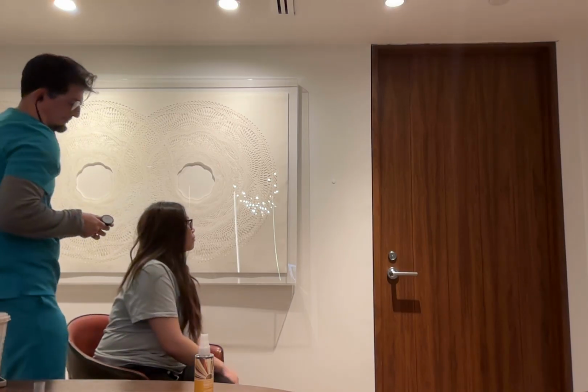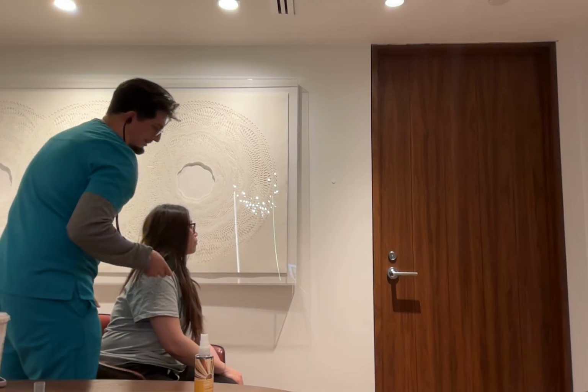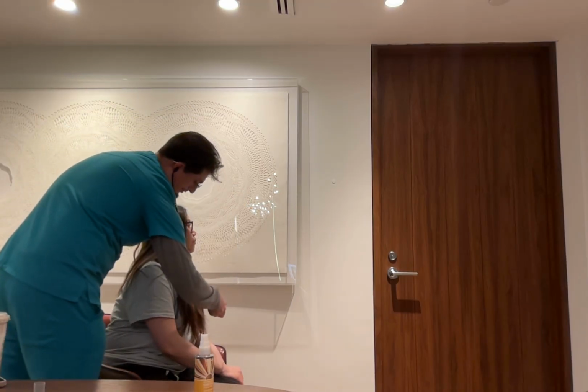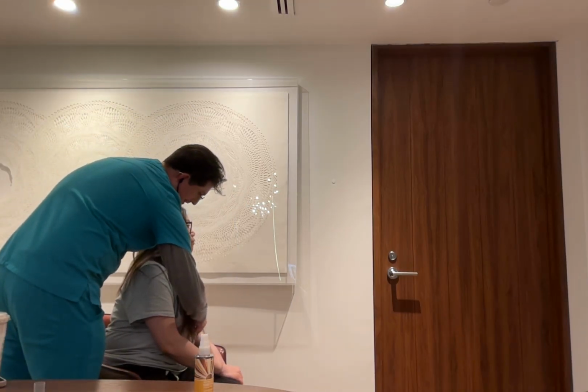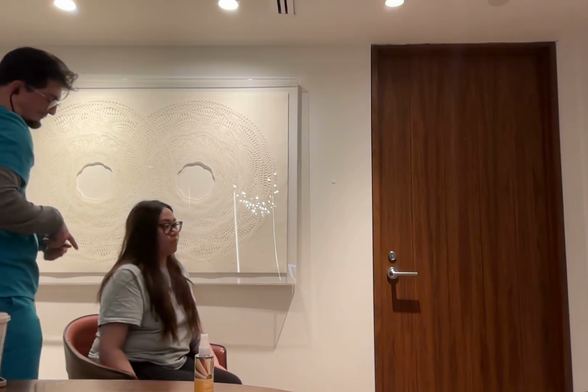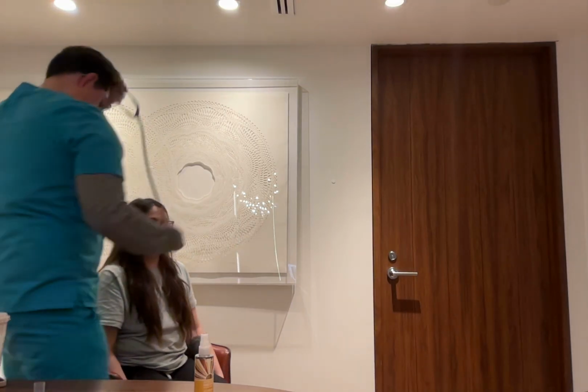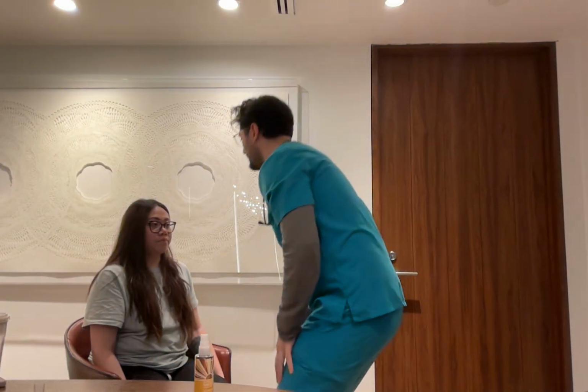And now I'm going to ask you to turn over to your left, and with the bell of my stethoscope, I'm going to listen for S3 at the fifth intercostal space at the left midclavicular line, and S3 is present. And now I'm going to come around and assess the carotids.